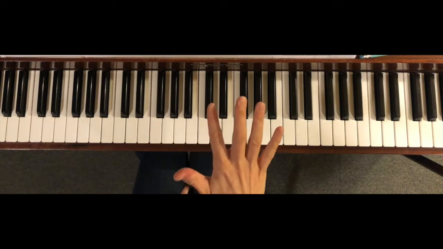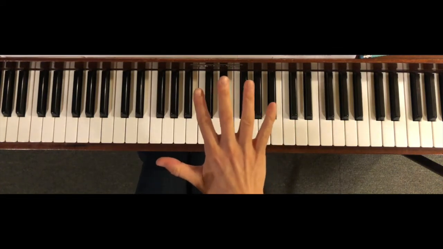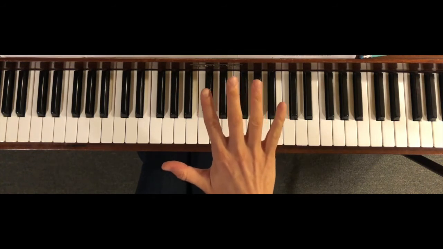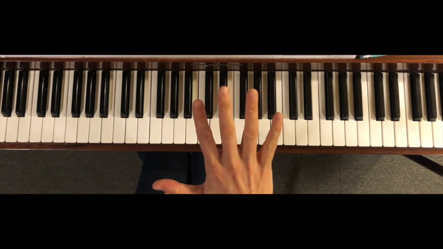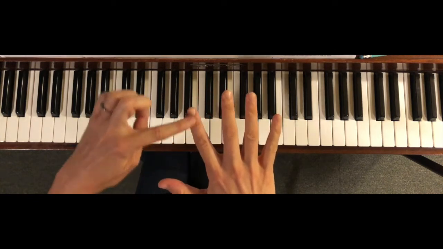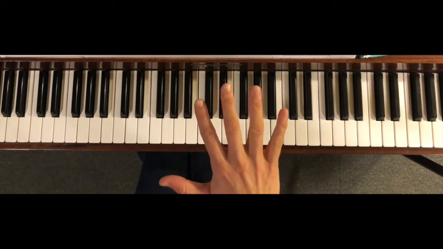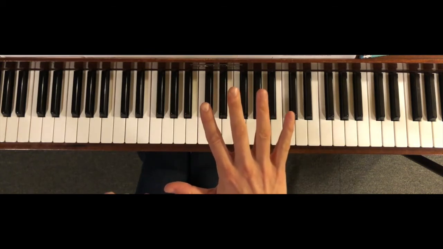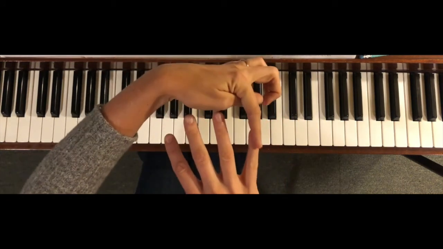So I'm going to break up the right hand into sentences. We'll start with sentence 1A. And we'll break that up into two parts because it's kind of long. So in your right hand, you have fingers 1, 2, 3, 4, 5. Sometimes I'll refer to the finger numbers, and sometimes I'll refer to the fingers as a bottom, a middle, and a top.